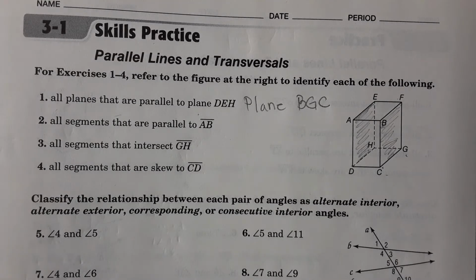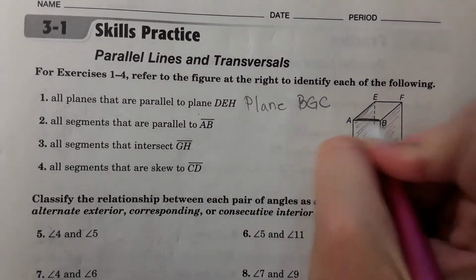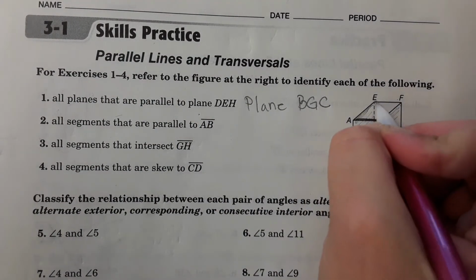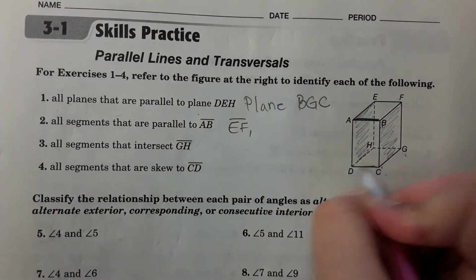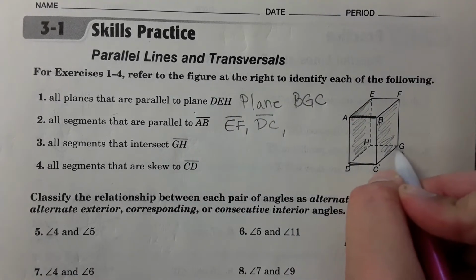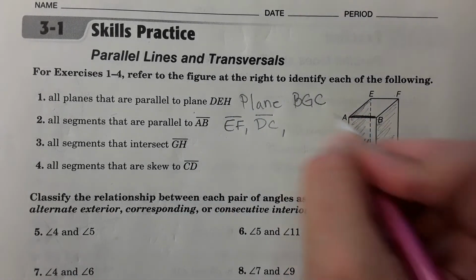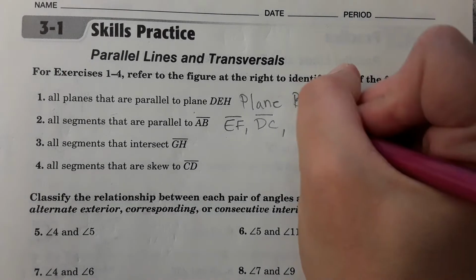For number 2, it says identify all segments parallel to segment AB. Segment AB is right here. So segment EF would be parallel to that. And segment DC. And then segment HG, if you were to draw a plane diagonally, would be parallel to AB as well.